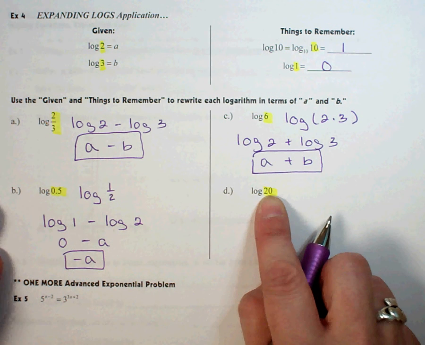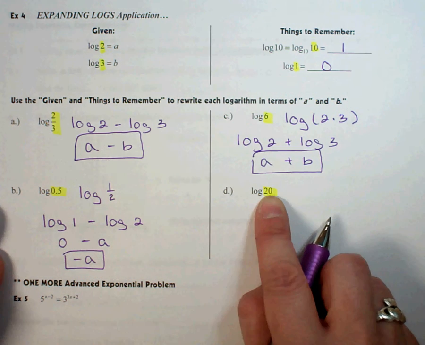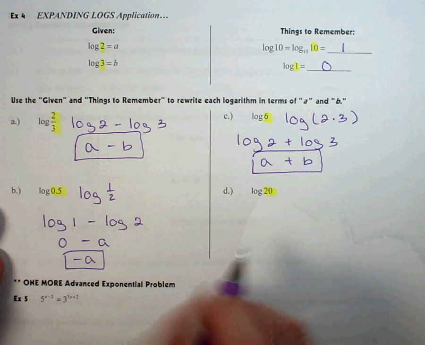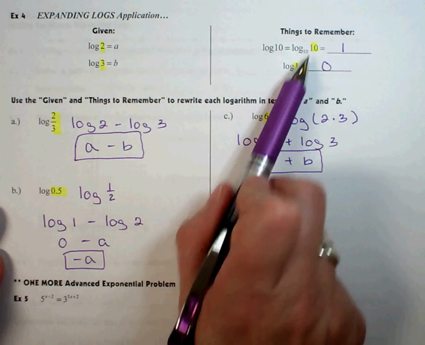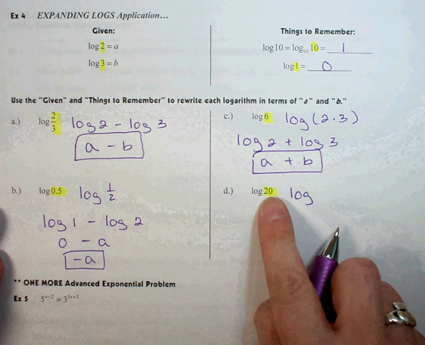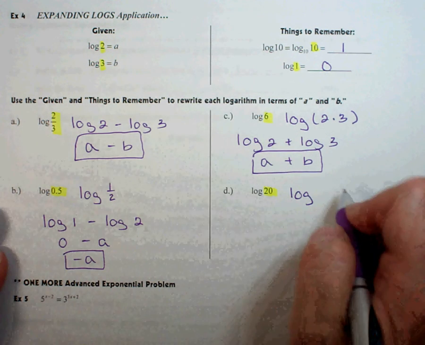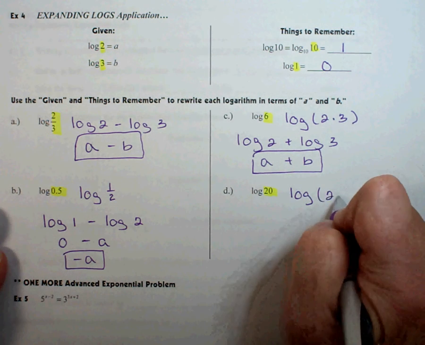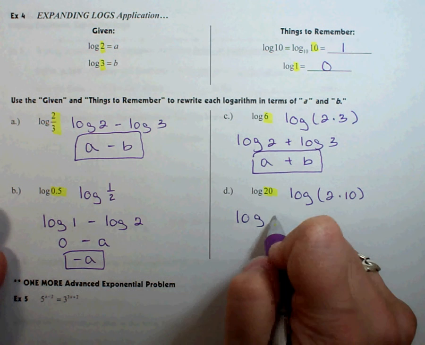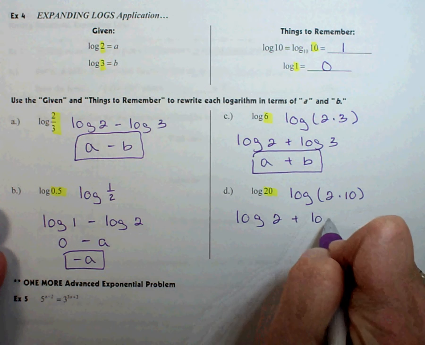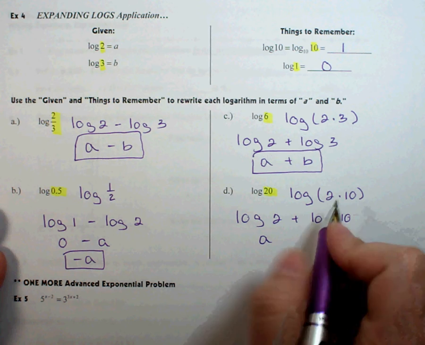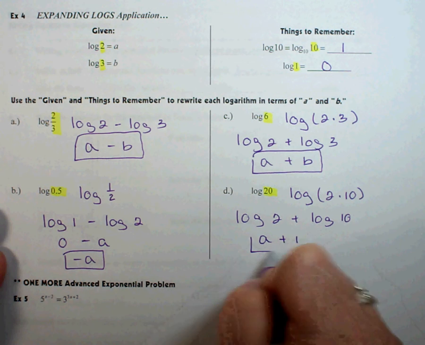Log 20, again, multiplication, division, and exponents are all we're allowed to use, and the only values that we can use are 2, 3, 10, and 1. So log 20 is going to be rewritten as log of 2 times 10. Log 2 plus log 10. Log 2 is A. Log 10 is 1. And I'm finished.